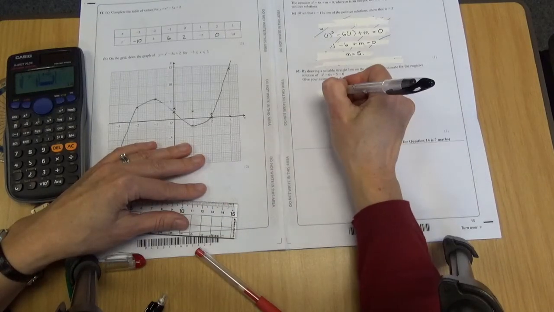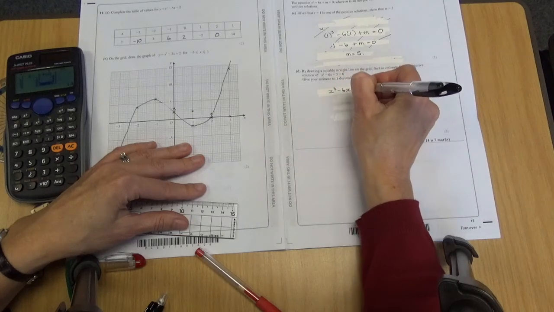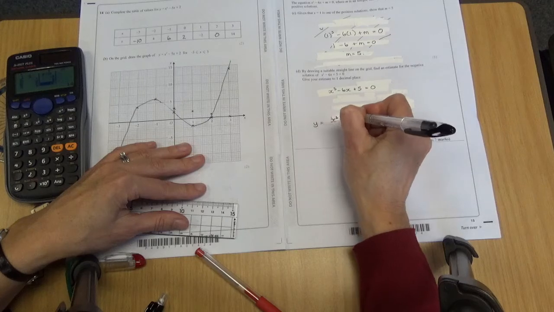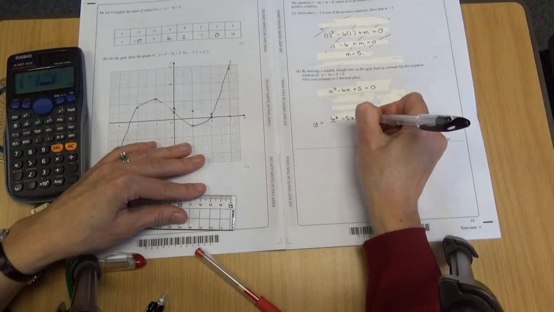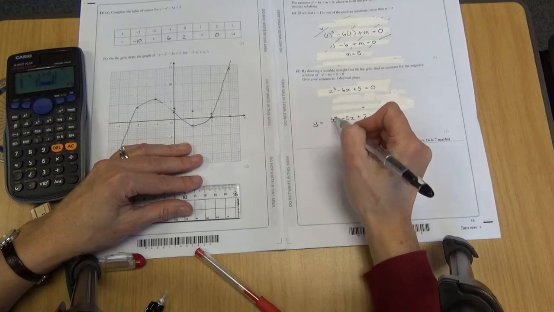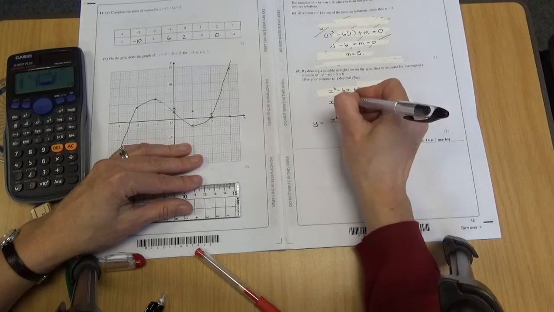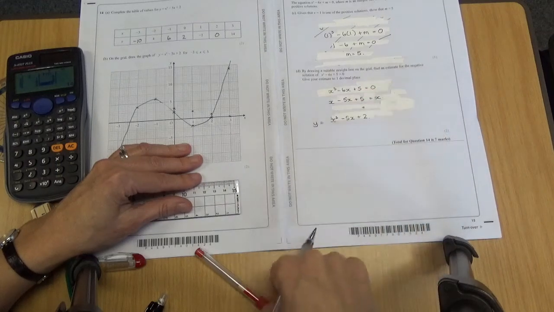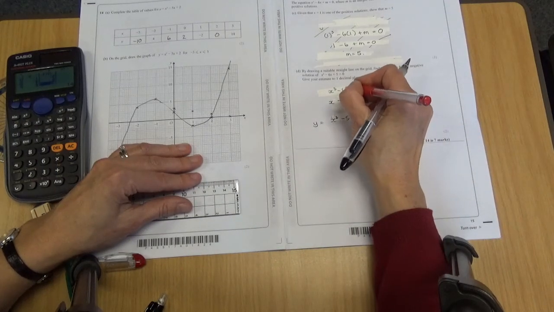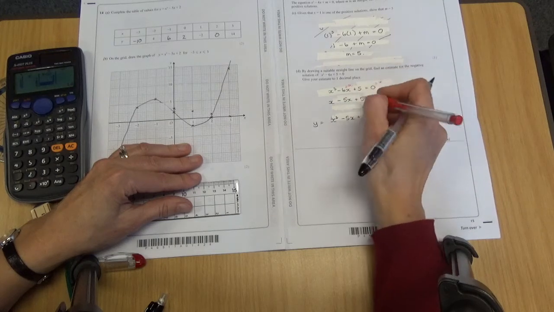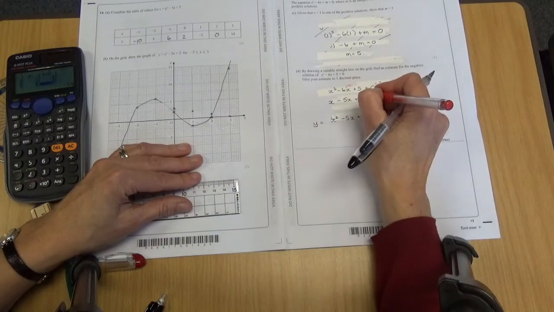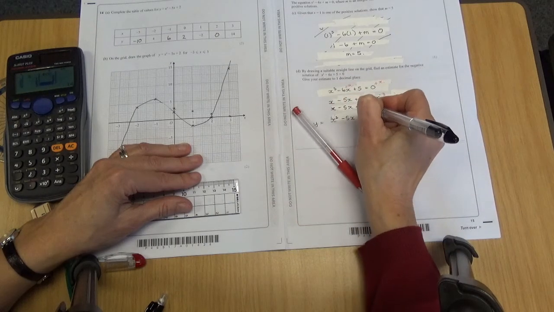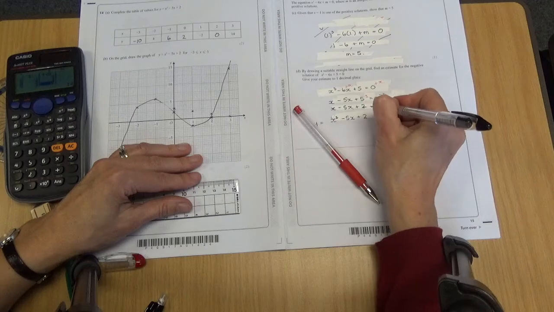To solve this equation, I'm going to try and compare it to the graph I've got. So the x cubeds are still the same. If I add an x to both sides, I'll go from minus 6x to minus 5x, and if I subtract 3 from both sides, I'll go from plus 5 to plus 2.